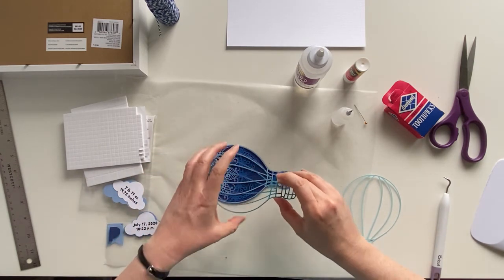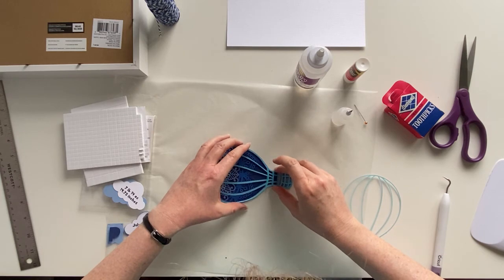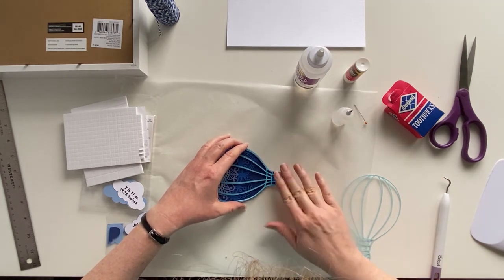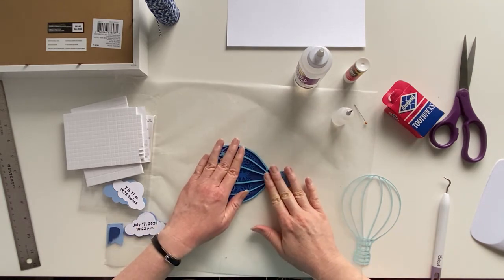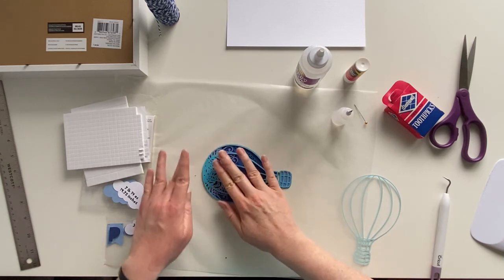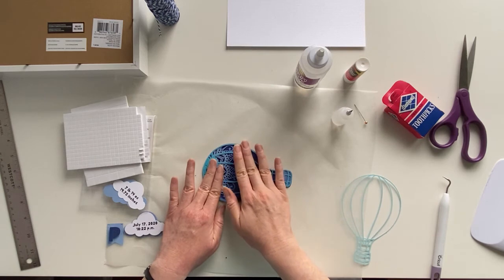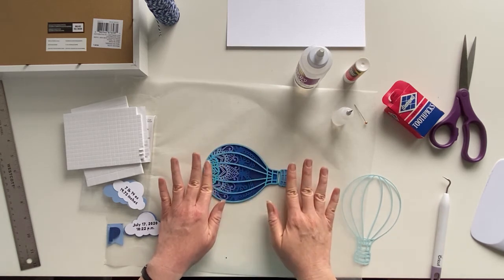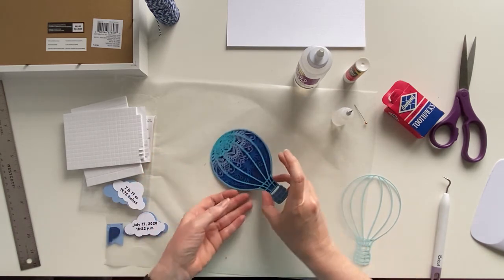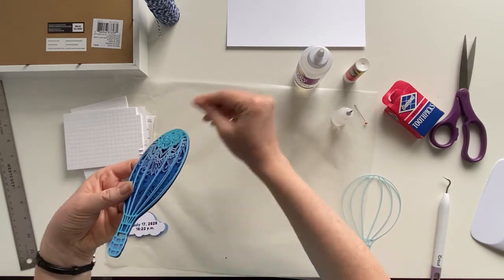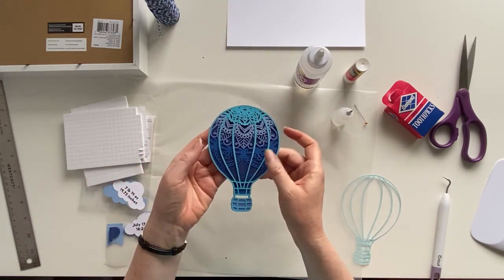Okay, so now we're flipping this guy over, and again, it gets a little bit tricky as we're getting thinner and thinner and more delicate. There's not a whole lot to grab as you're trying to maneuver this. Okay, looking really, really nice here. Beautiful.